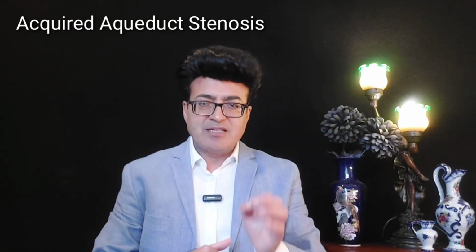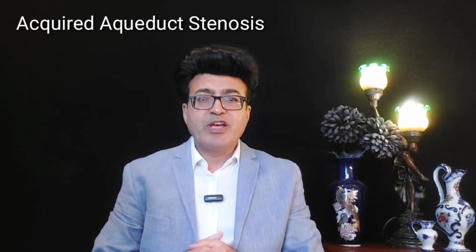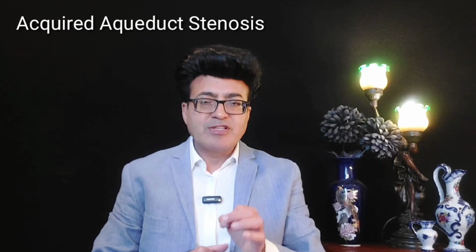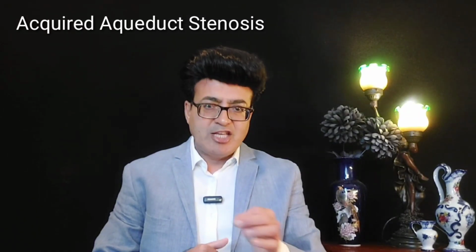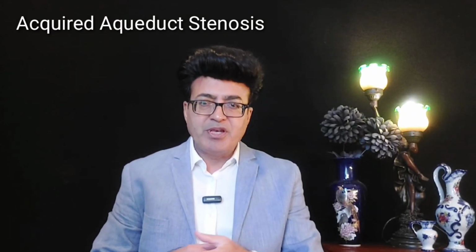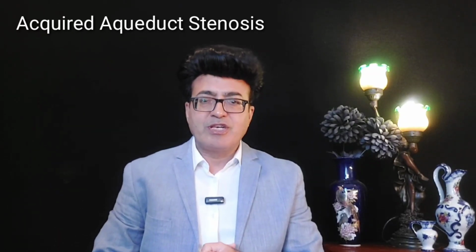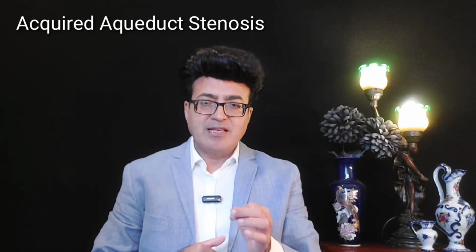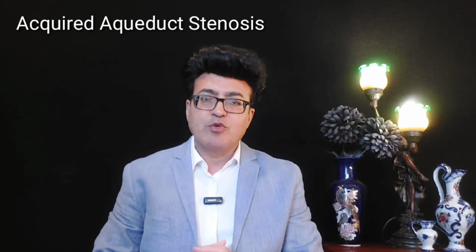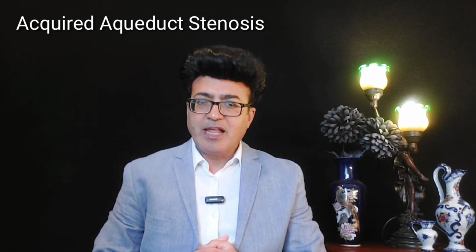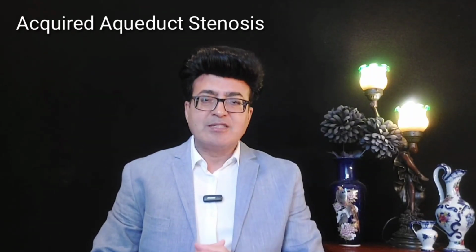There is a very characteristic example of the acquired narrowing of the cerebral aqueduct at the age of 14 years, and the child presented with headache, confusion, nausea, vomiting, and all the other symptoms related to increased intracranial pressure. We did the CT imaging and we found that this is the confirmed classical diagnosis of cerebral aqueduct stenosis. So let's see this video.